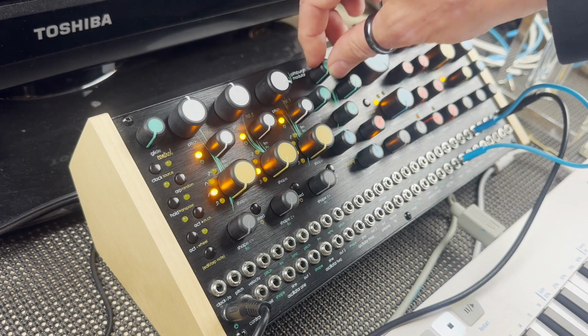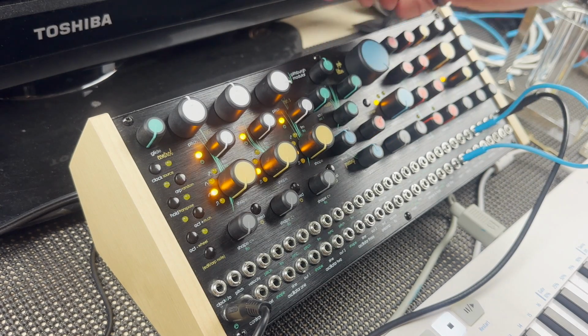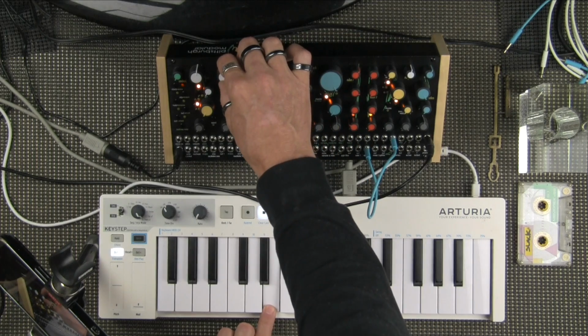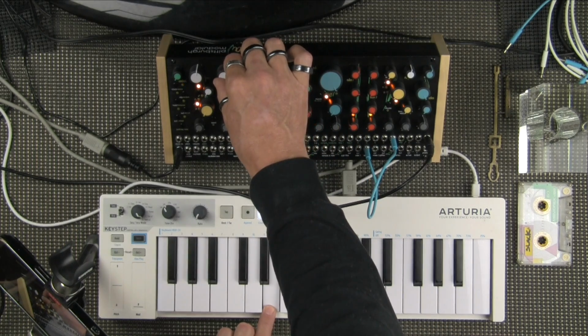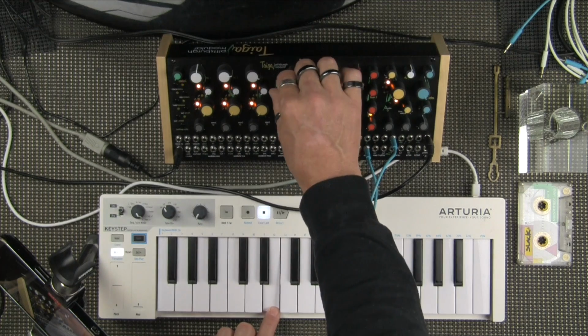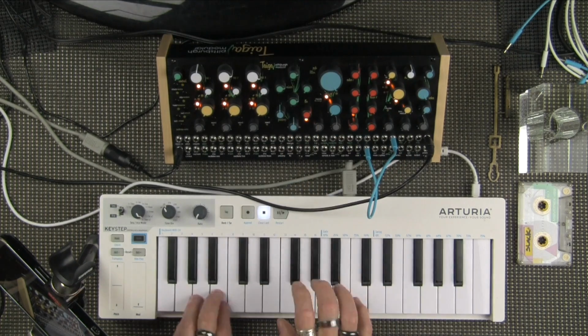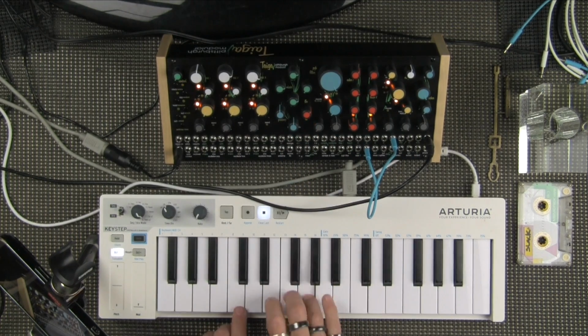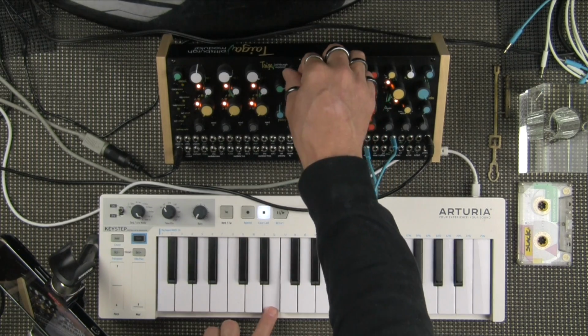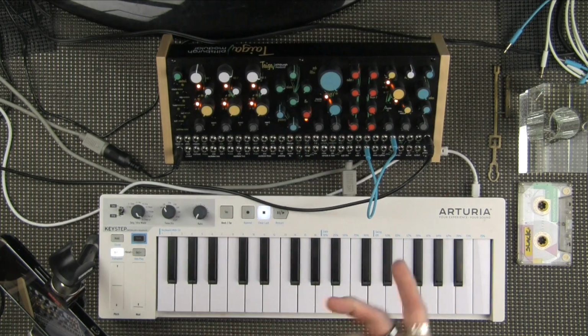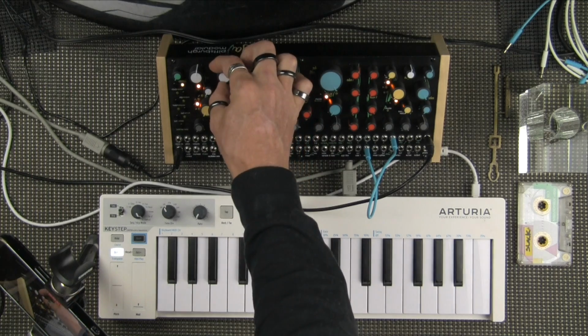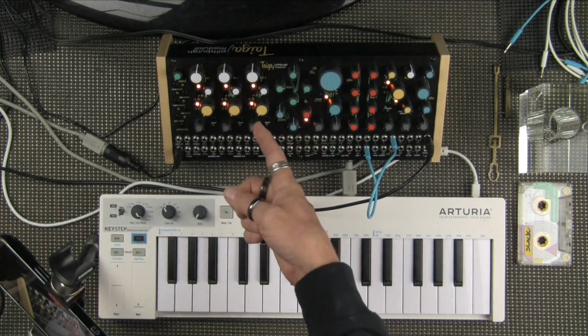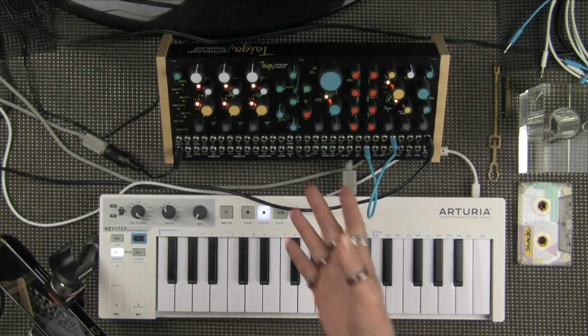So then if you wanted to have them all together, of course, you could have a whole spread of frequencies. So, just so you know, that is how the tuning knob operates when you're in the mode where the oscillator is controlled via MIDI like it currently is.